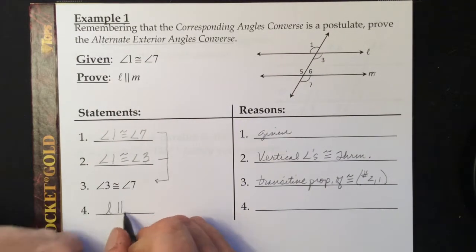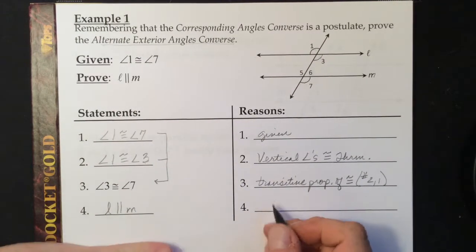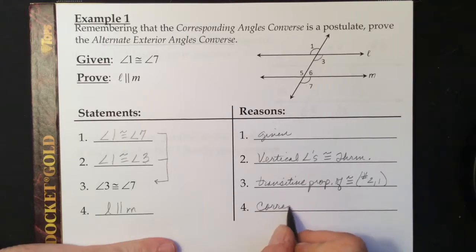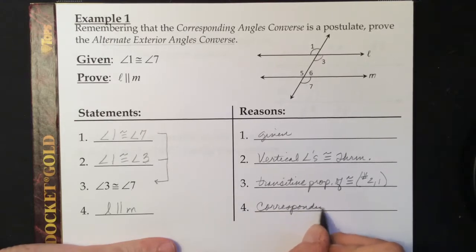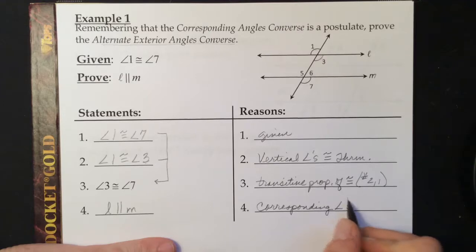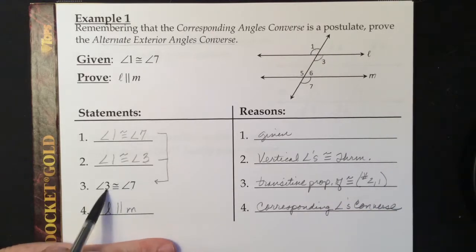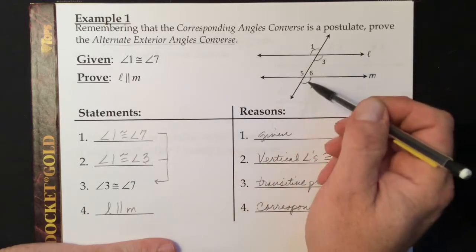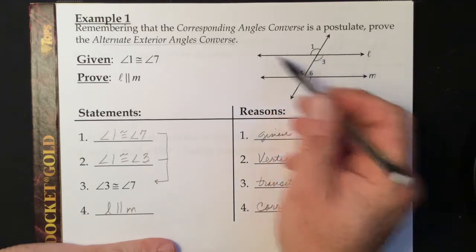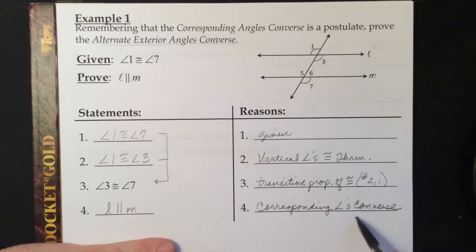Line L is parallel to line M by the corresponding angles converse. Once again, if angles 3 and 7 are congruent, then it forces these two lines, L and M, to be parallel by the converse of the corresponding angles postulate.